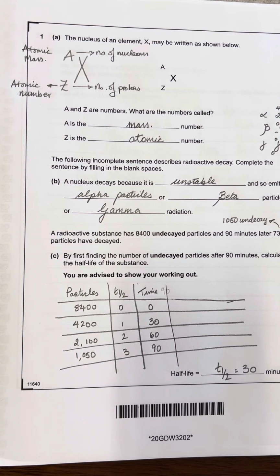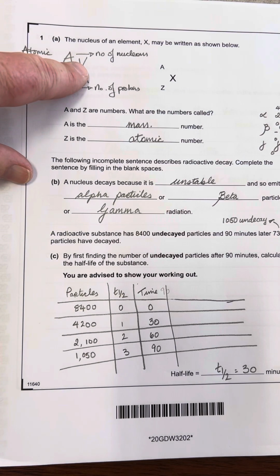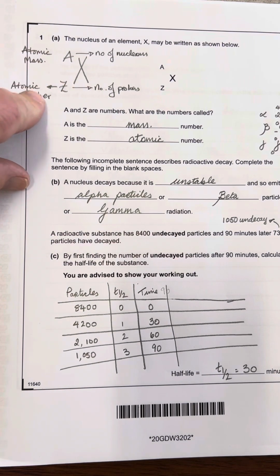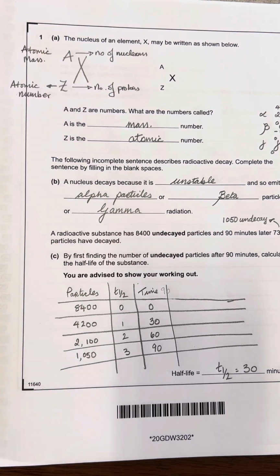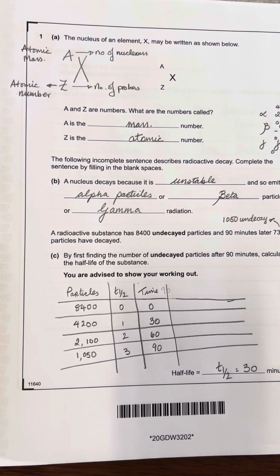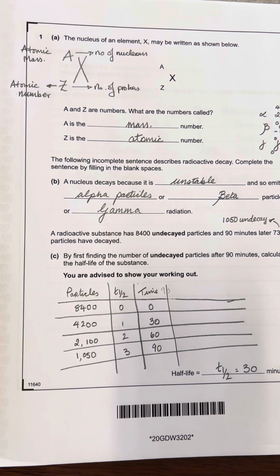The nucleus of an element X may be written like this. Remember, A and Z are numbers: Z is the number of protons, and A is the number of nucleons. What are the numbers called? Atomic mass number and atomic number.